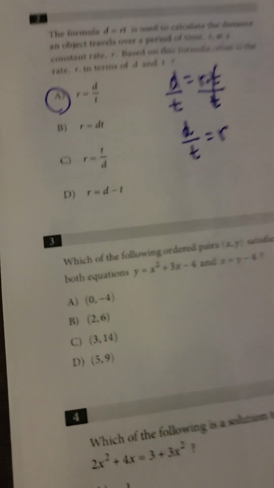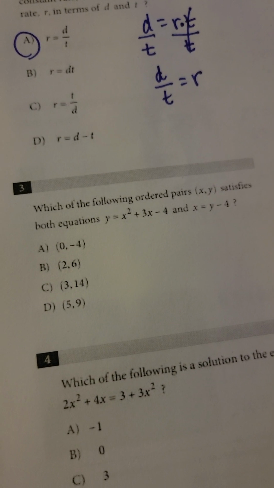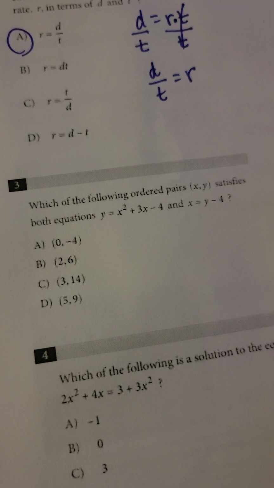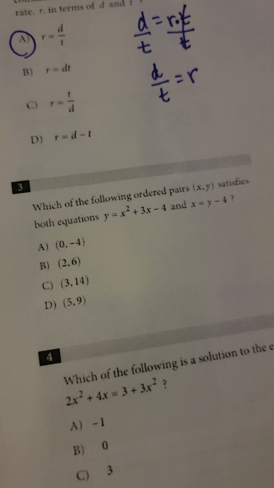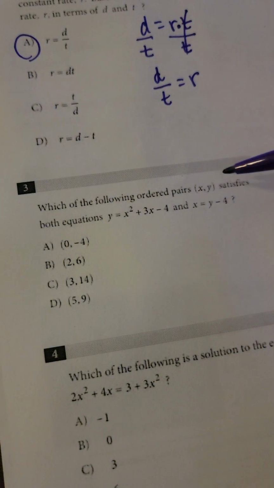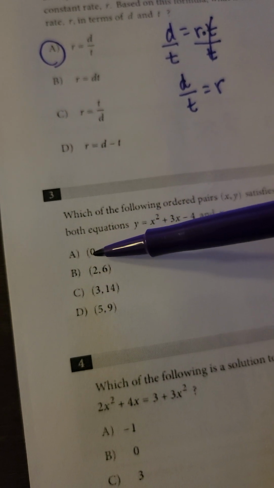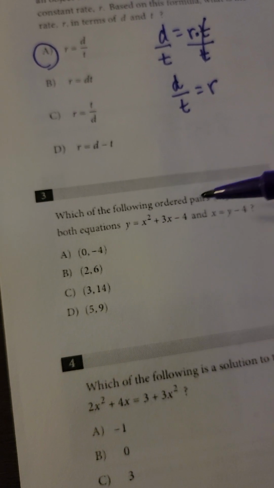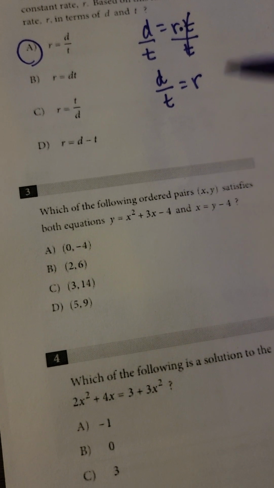Number 3, this is one that looks like it would be really complicated. It says, which of the following ordered pairs satisfies both equations? Ordered pairs mean an x and a y. So these are telling you plug in 0 for x, plug in -4 for y. If it makes it true, it works.